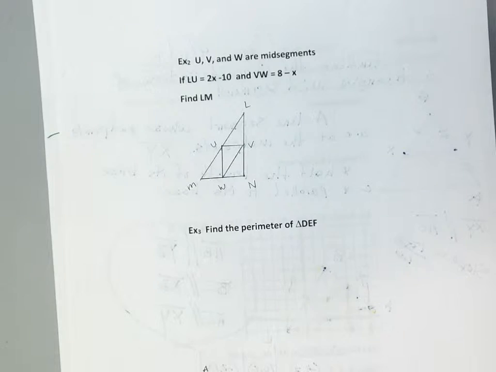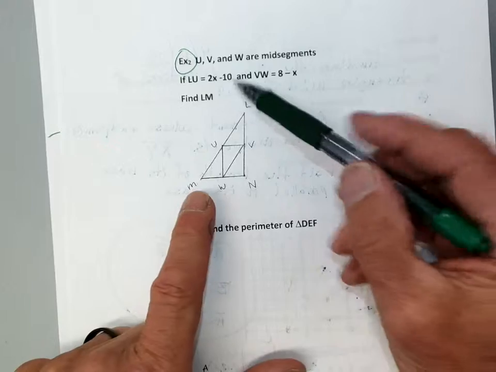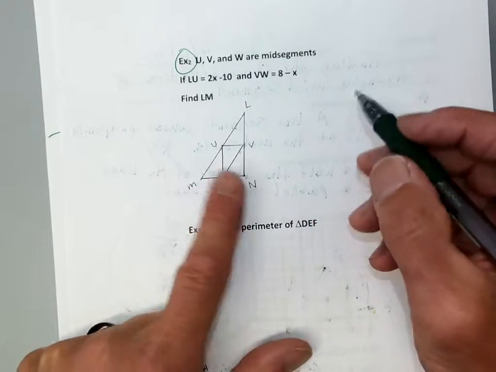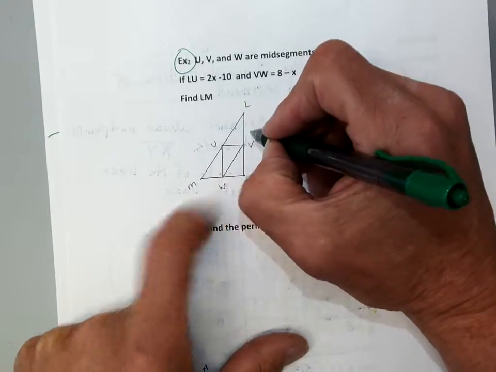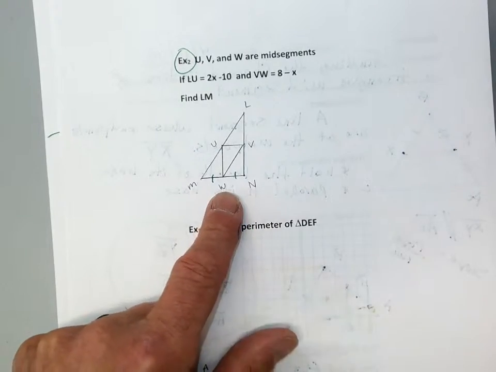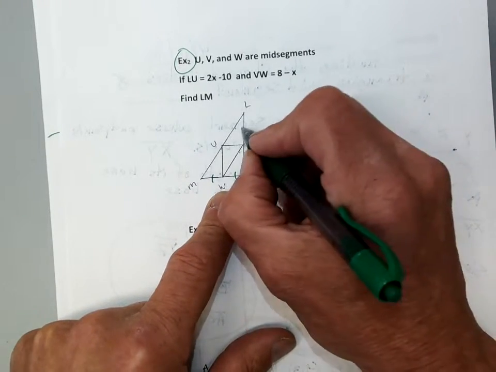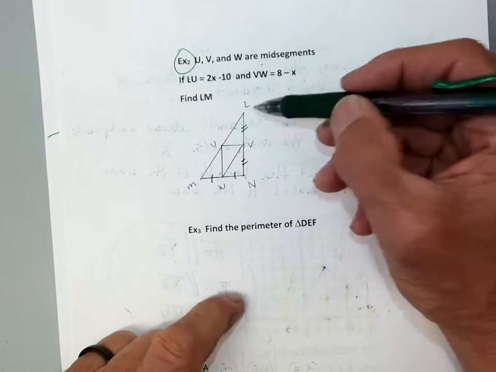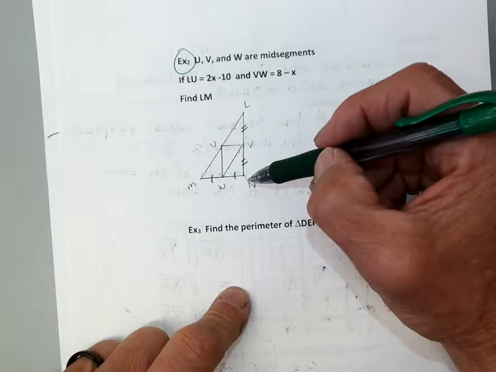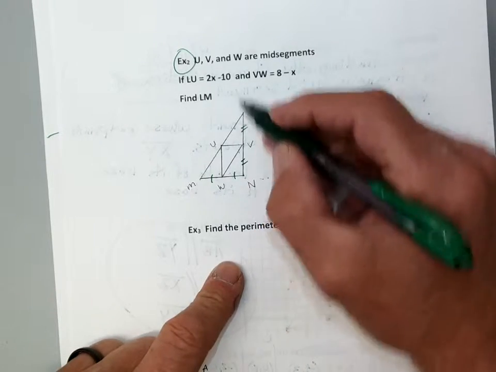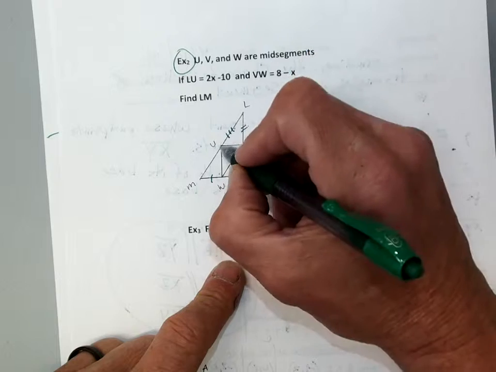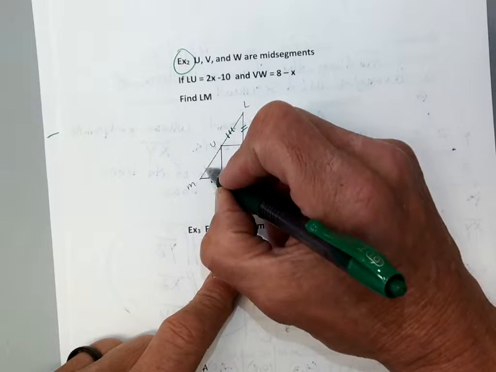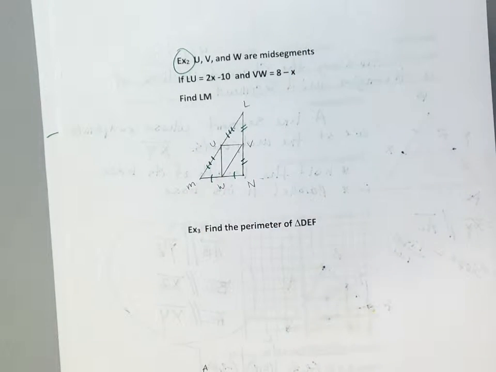So let's look at example 2. U, V, and W are mid-segments. So if they're mid-segments, I know that this side is equal to this side. I know this side is equal to this side. So I know MW and WN are equal. I know LV and VN are equal because it's a mid-segment, that's right in the middle. And I also know UL is equal to UM because it's a mid-segment. I also know that things are parallel and half the length.